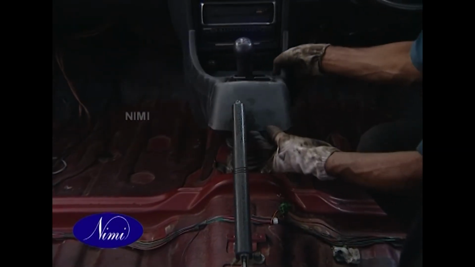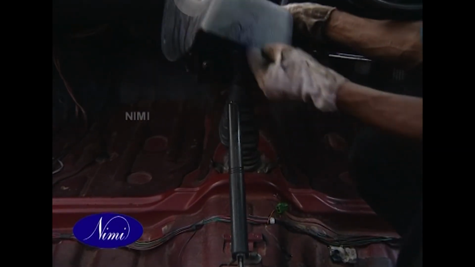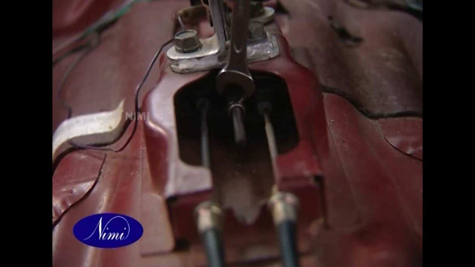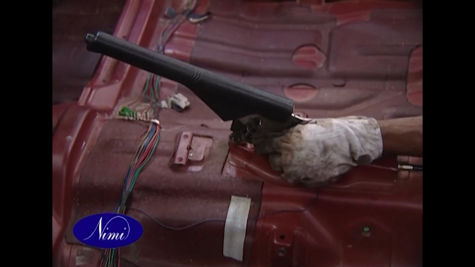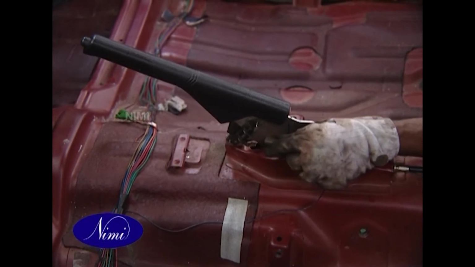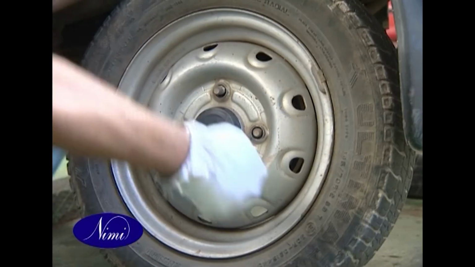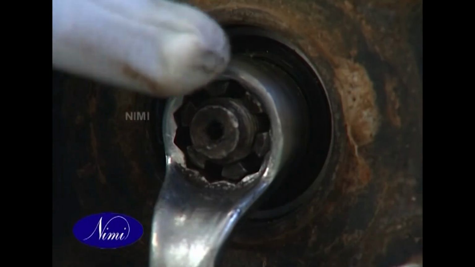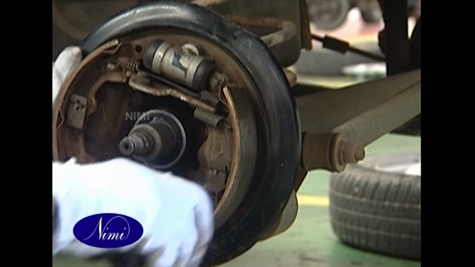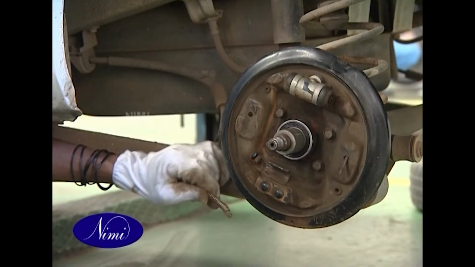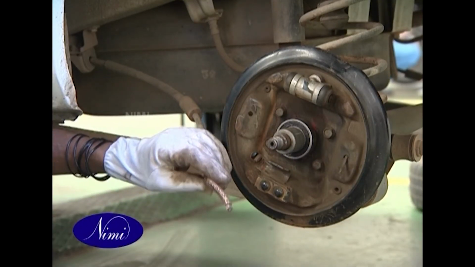Removal. Remove the console box. Loosen the adjusting nut and detach the parking brake cable. Detach the parking brake switch assembly. Remove the wheel and tire. Remove the brake drum. Remove the brake shoes as outlined before. Detach the parking brake cable from the brake shoe.